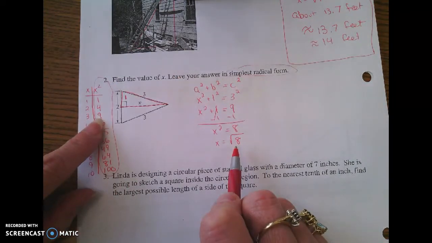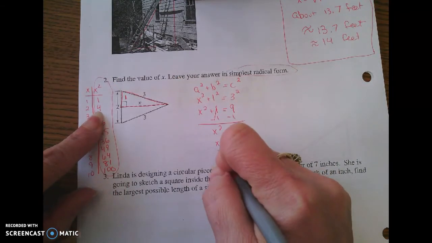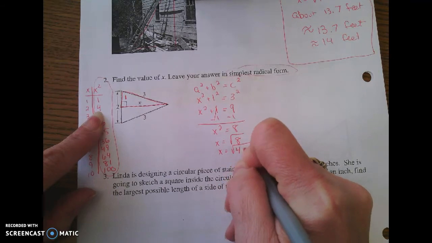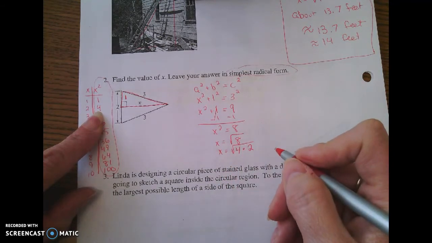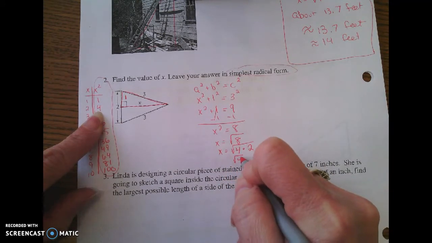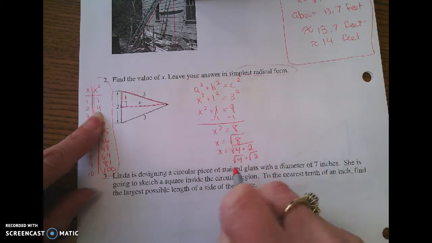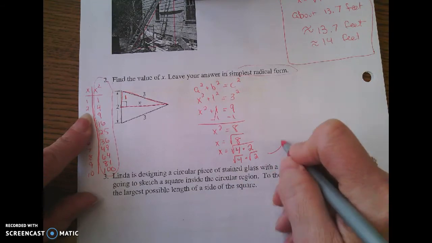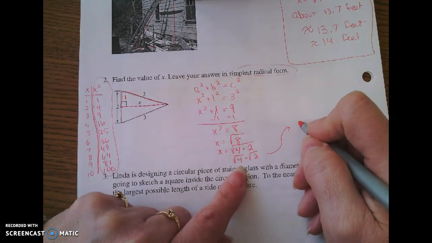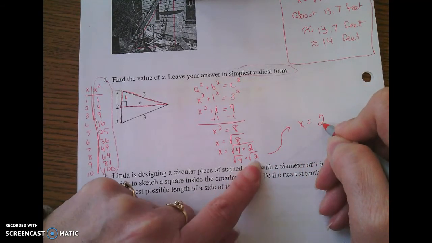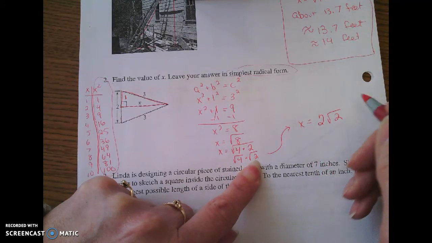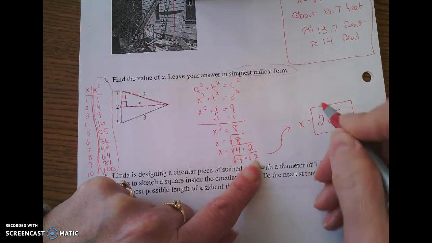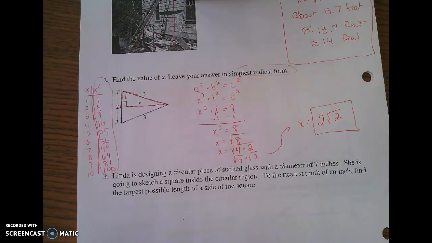So 8 is not in that list, but 4 is. And square root of 8 could be written as the square root of 4 times 2. Now you can break this up into 2 separate square roots, and the square root of 4 is this number 2. So the final answer for this, that square root of 4 becomes this whole number 2, and square root of 2 is irrational. So this is what it is in simplest radical form.